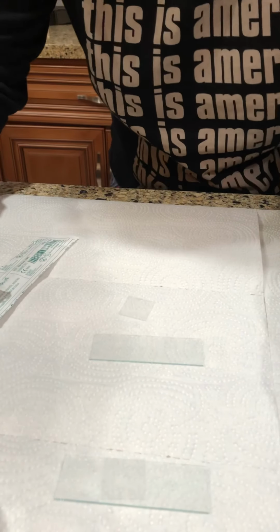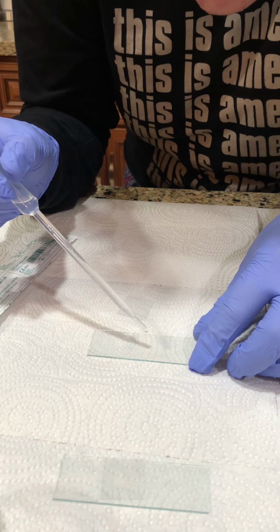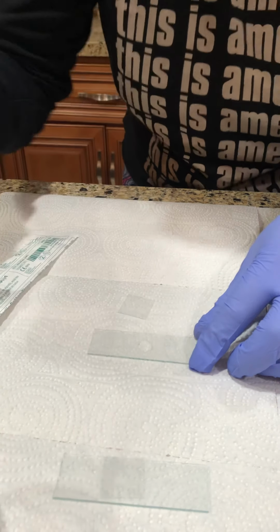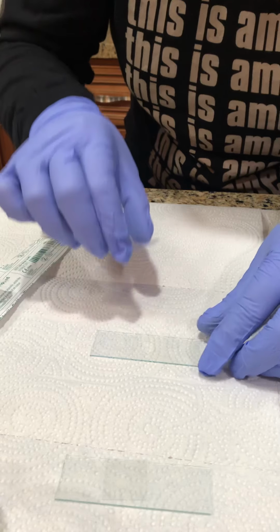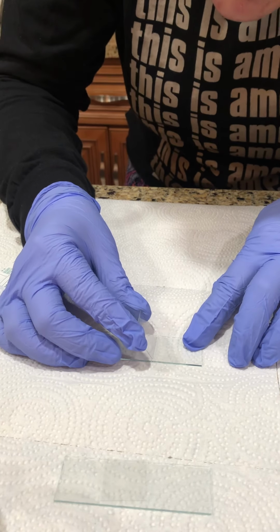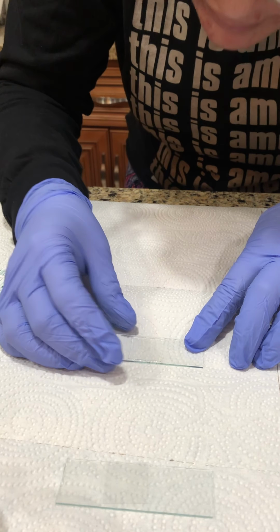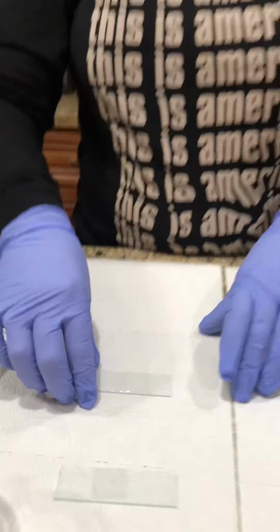Now I'm going to place just 1 drop of distilled water. There we are. I'm going to get my cover slide, hold it upright first, and then slowly drop it right there.